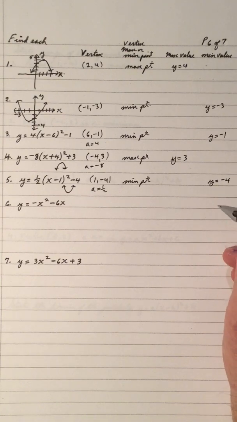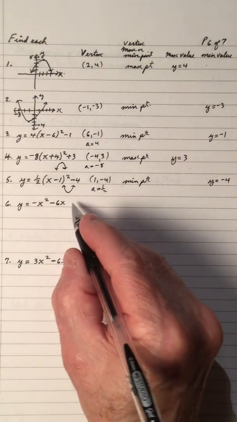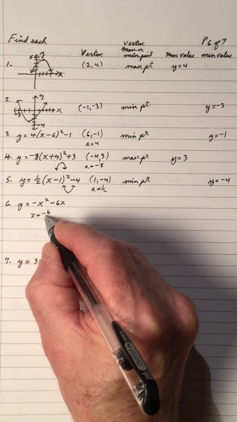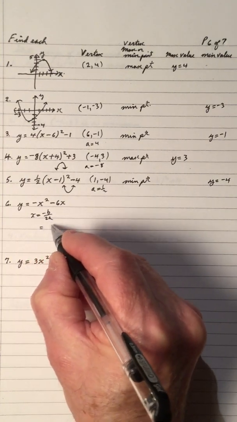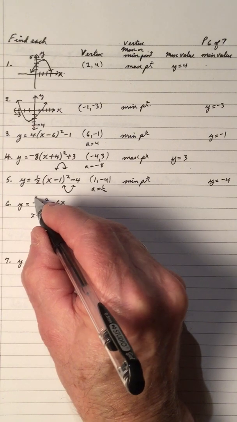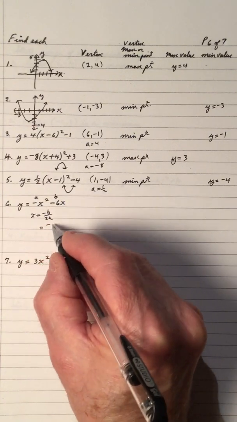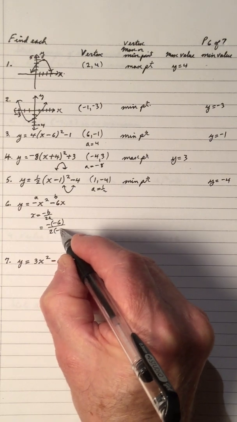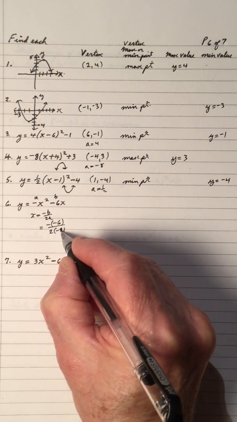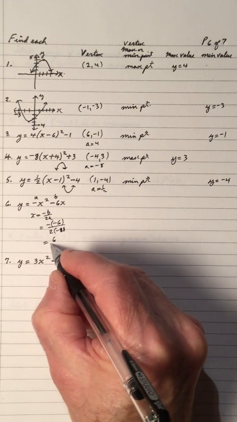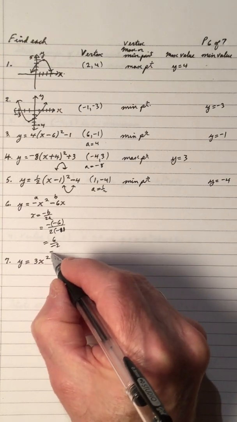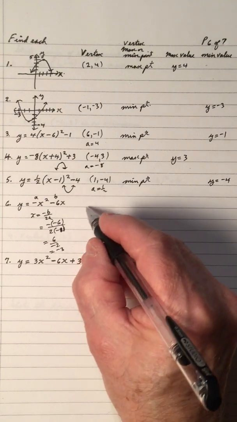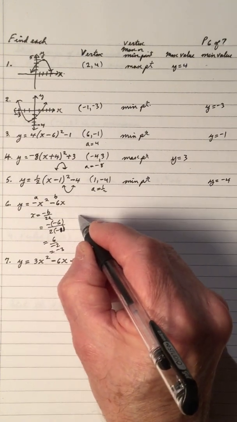Y equals -4. Number 6, we need to find the vertex. So the vertex x equals -b over 2a. A is -1, b is -6. So it's the negative of -6 over 2 times -1. So that's 6 over -2, which is -3. So we plug -3 into the equation.